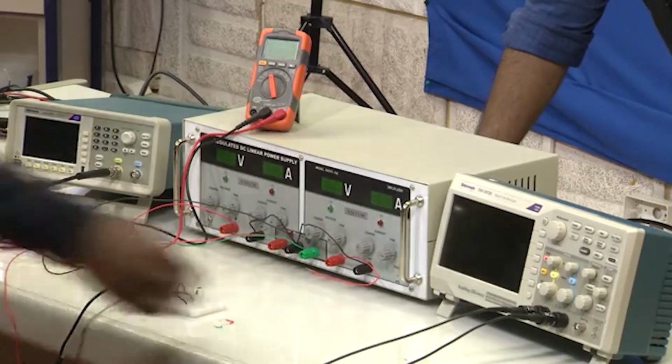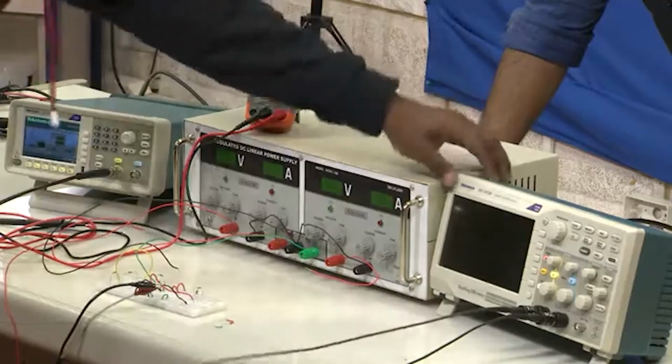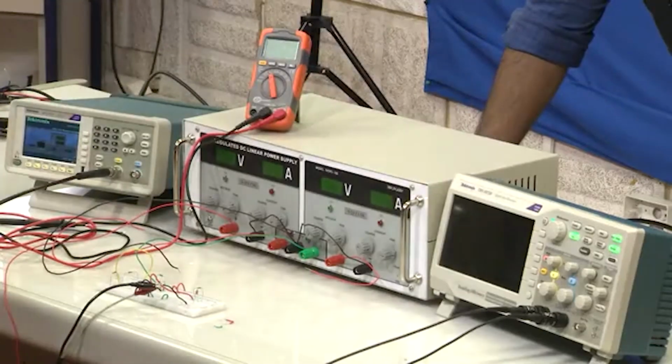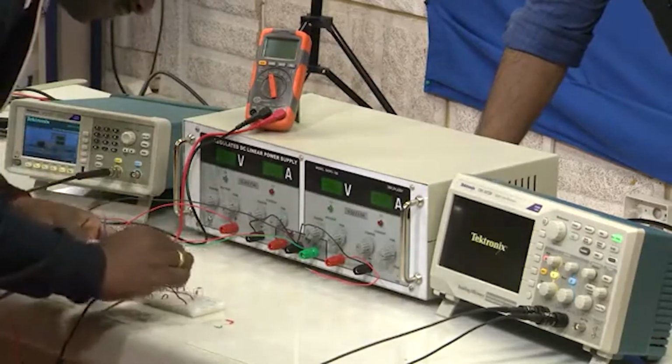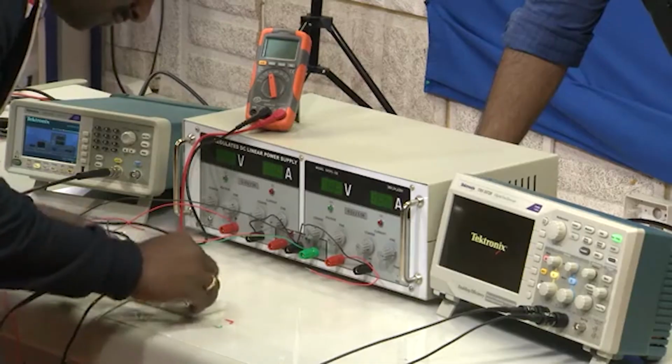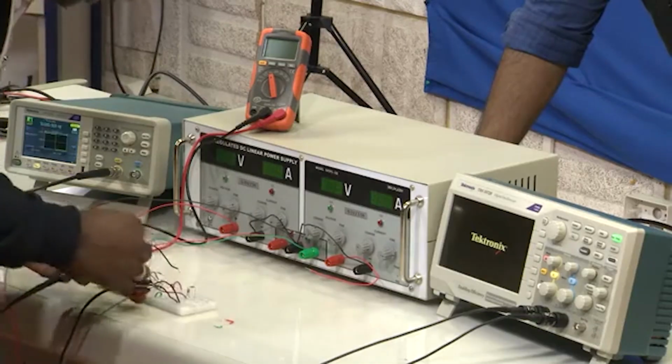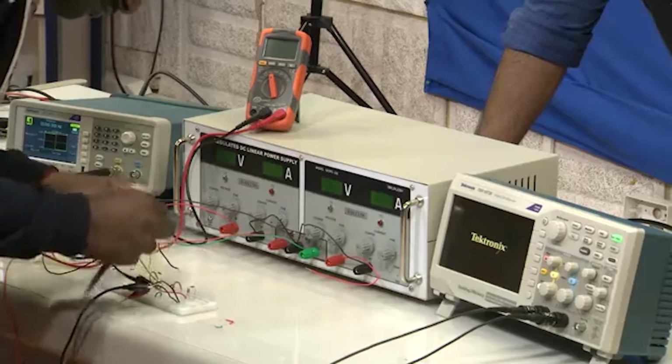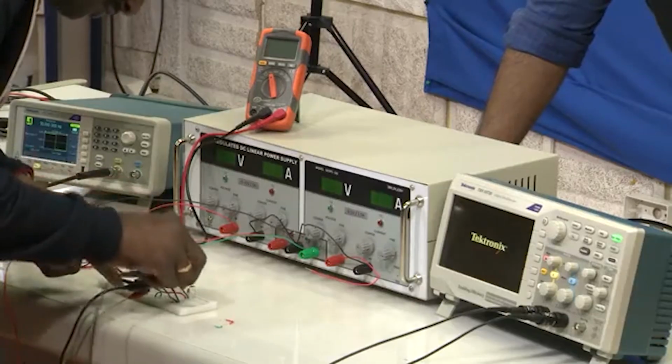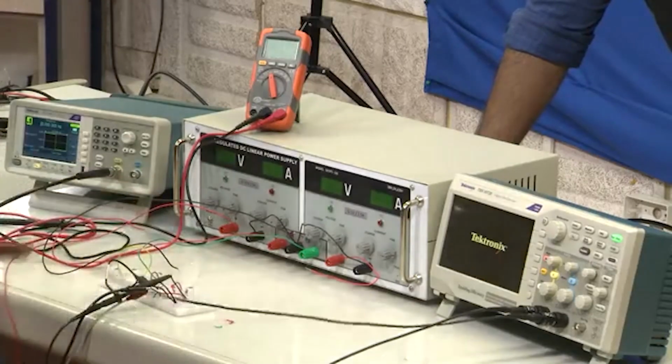Now, we are giving signal from a function generator and we will be able to see the output voltage on the oscilloscope, alright. We will be looking at the output voltage on the oscilloscope. We will also be looking at the waveform or the shape of the output voltage on the oscilloscope. Two things we will see simultaneously.